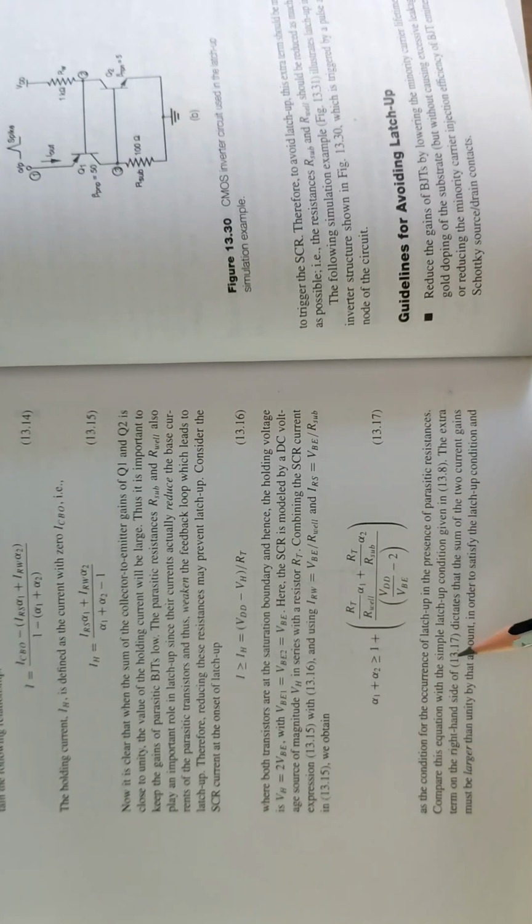Compare this equation with the simple latch-up condition. Given the equation, the extra term on the right hand side dictates that the sum of the two current gains must be larger than unity by that amount in order to satisfy the latch-up condition.